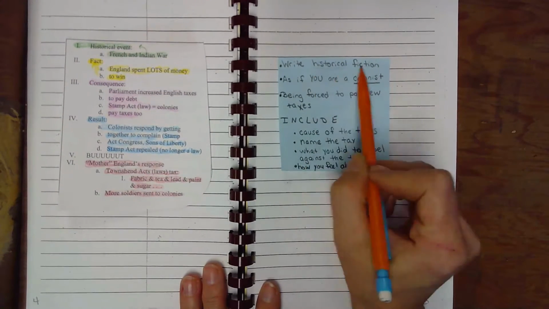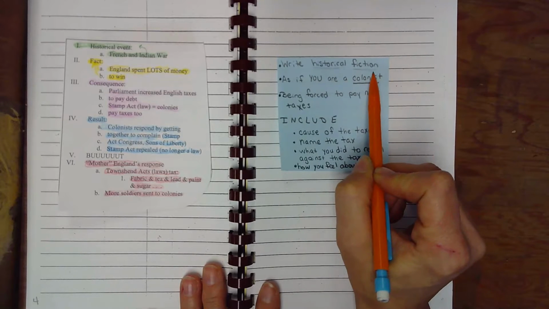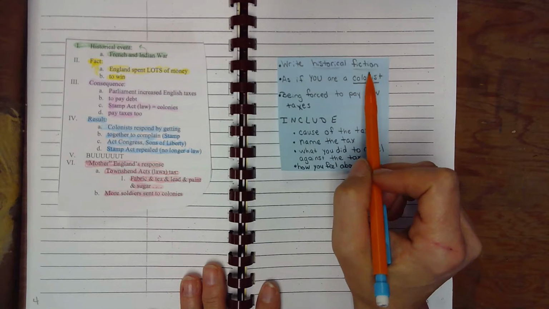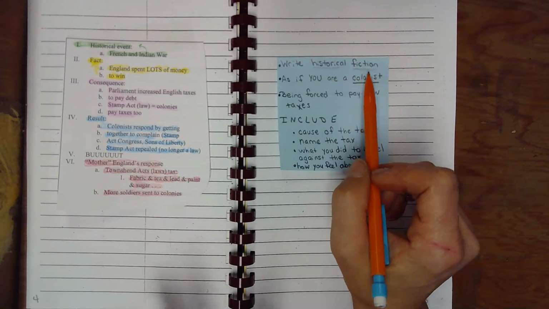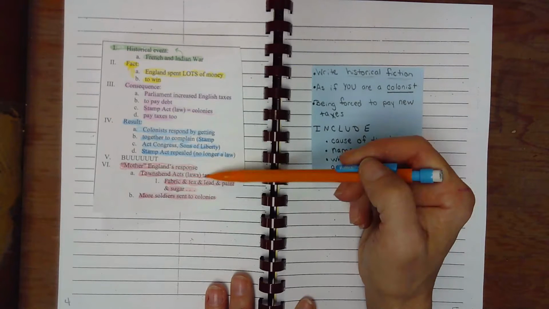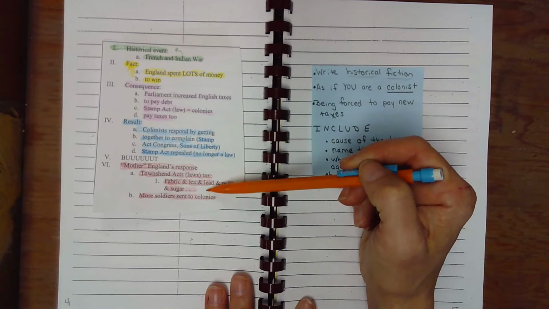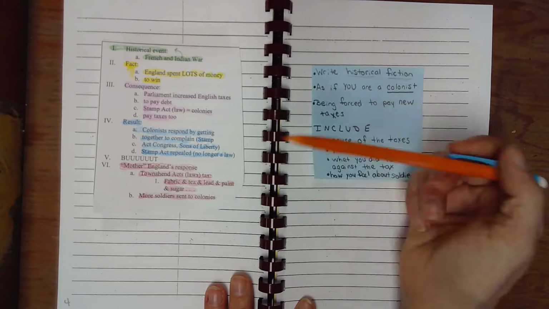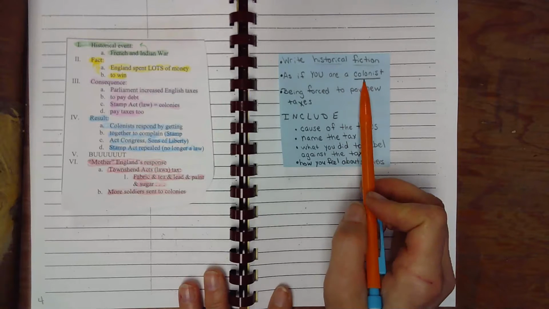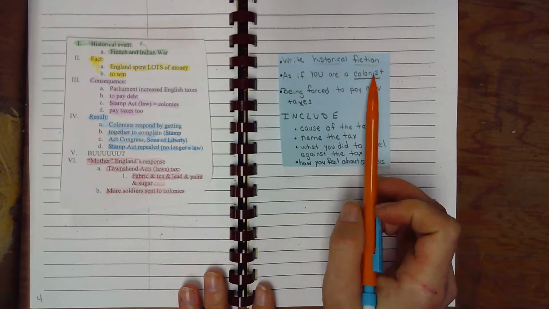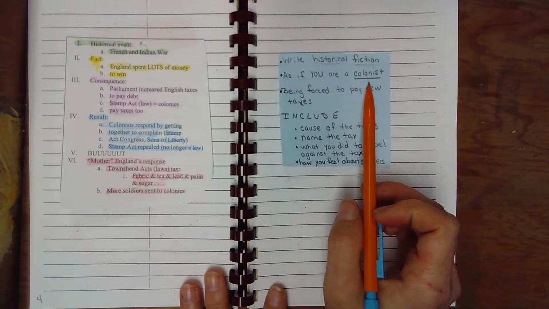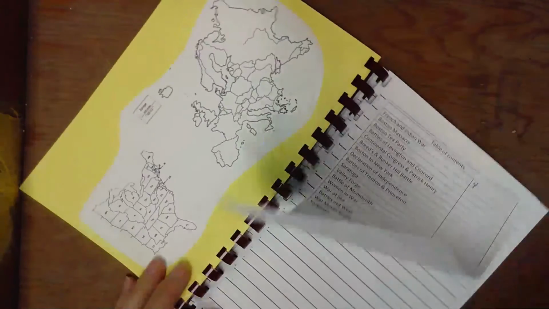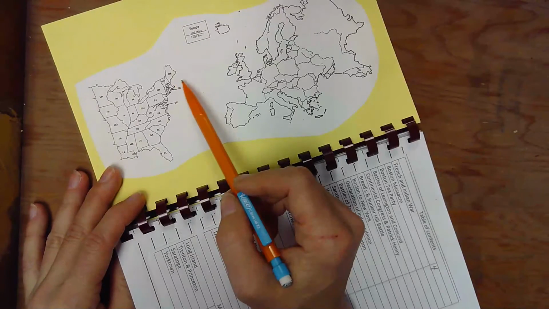Historical fiction means it must sound like this story, this writing, could have been done in the 1760s, around the time of the Stamp Act and the Townshend Act. You must be a colonist. You may not be someone in England or in Parliament or the king making the tax. You must be a colonist, which means you could be from Maine.